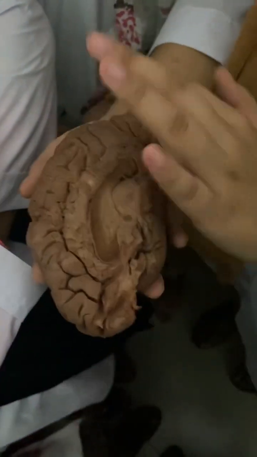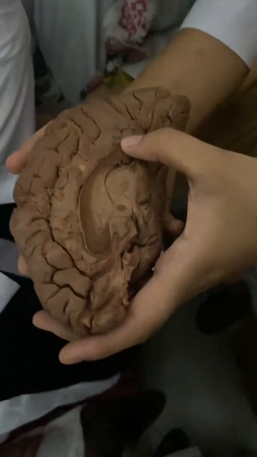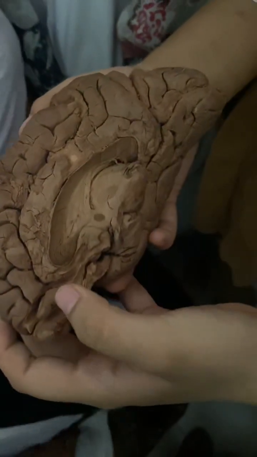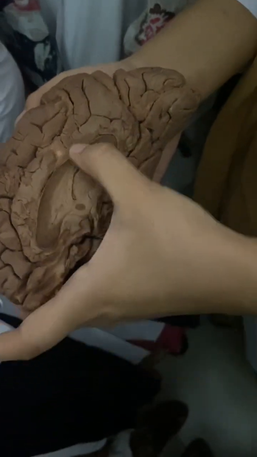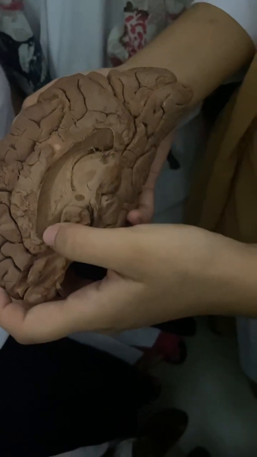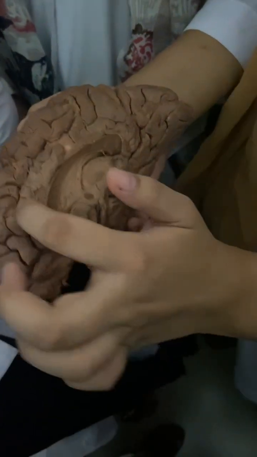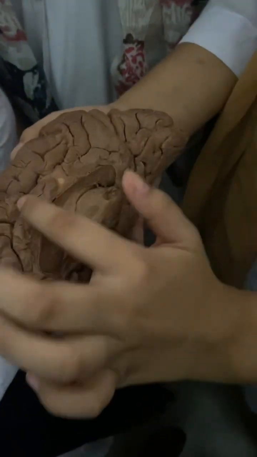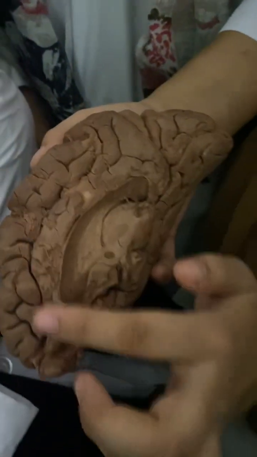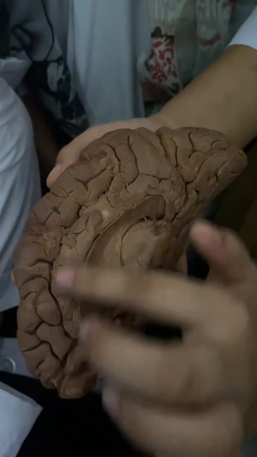Let's discuss this. This is the corpus callosum. The parts of the corpus callosum are the genu, rostrum, body, and the splenium, right? And then this is the cingulate sulcus, and then this is the cingulate gyrus, right?